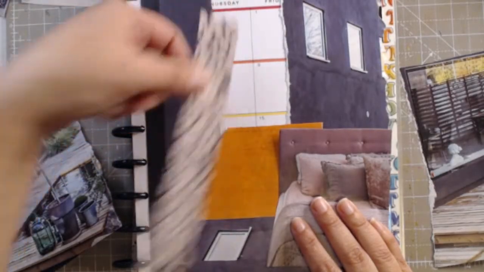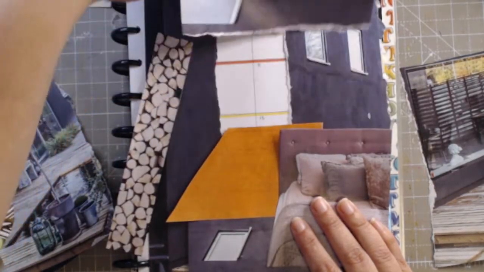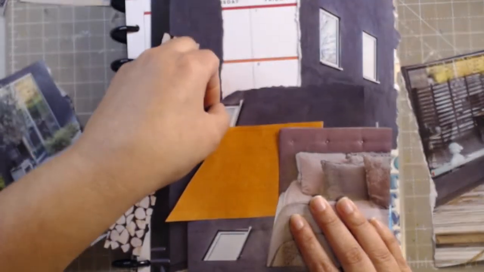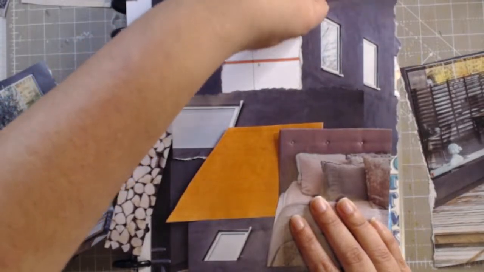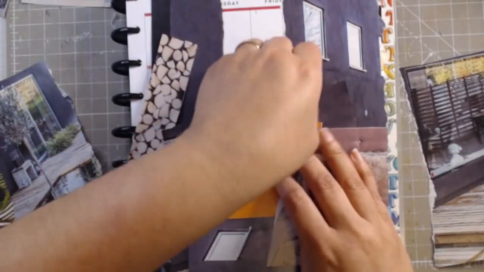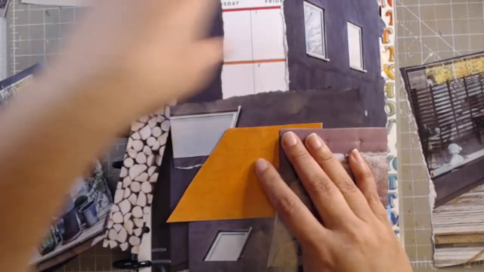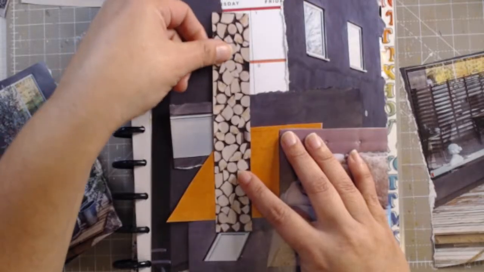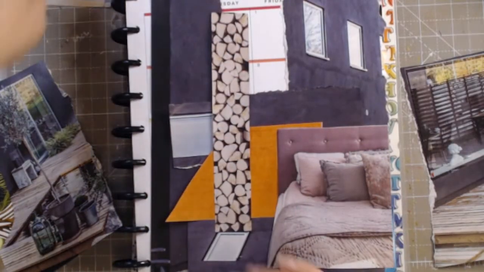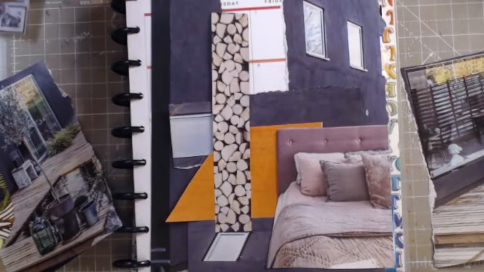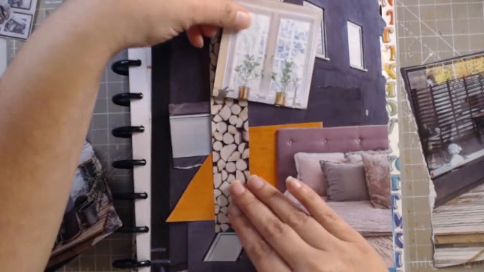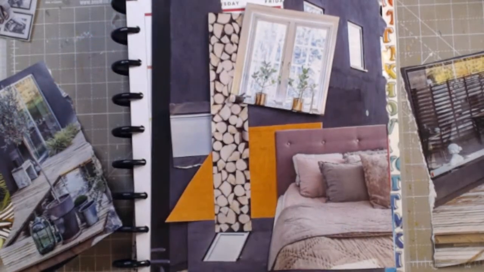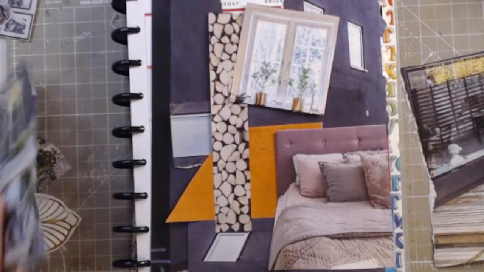Going with that, let's think. Are we going random like that, or random like, there. And then the placement of this, and then the window. The window. I don't know why. I'm feeling it like that. On a tilt.